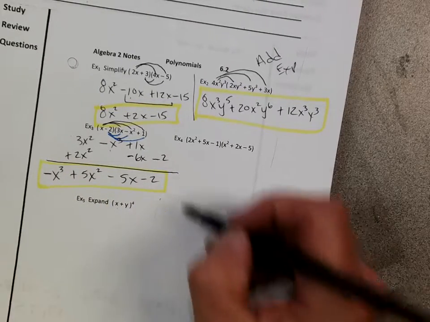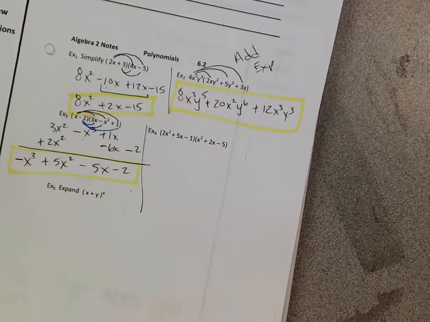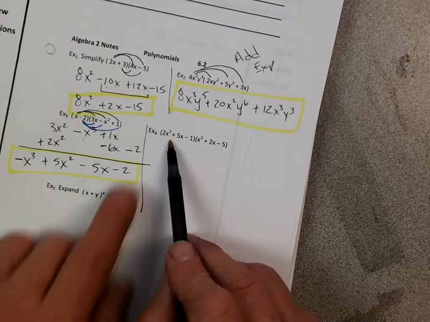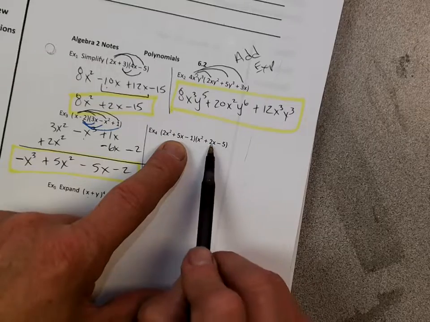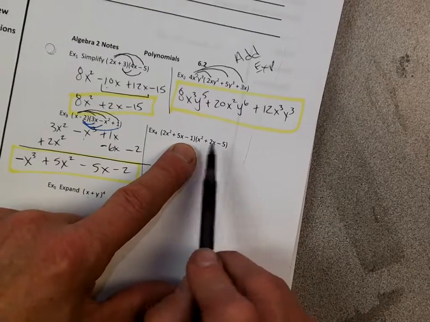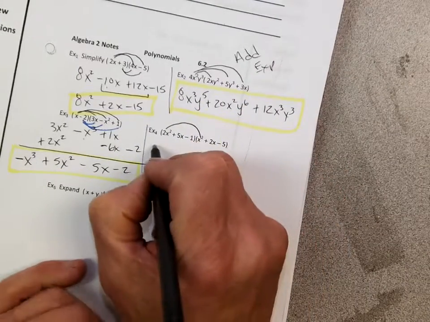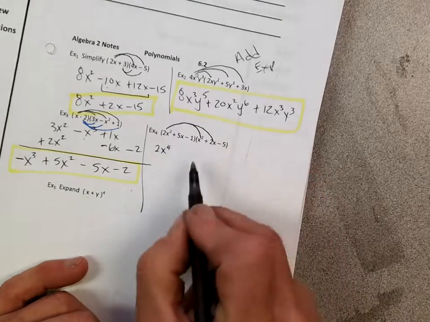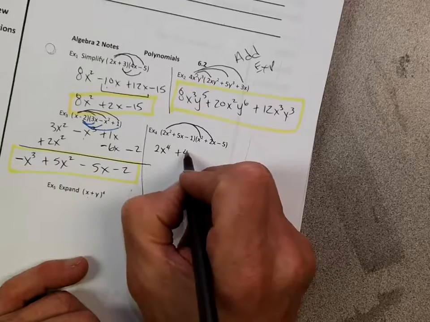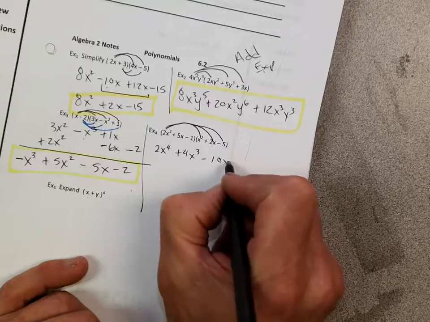Okay, example 4. It's going to be kind of big. We're just going to take our time and get it done. But it's going to be multiplying 9 different things. Because we're going to take the 2x times the x squared, the 2x and the 5. Then we're going to take the 5x times the x squared times the 2x times the minus 5. And we're going to take the negative 1 times the x squared times the 2x minus 5. So let's do it. So I will get a 2x to the 4th. I will get a positive 4x cubed. Multiply and get a negative 10x squared.